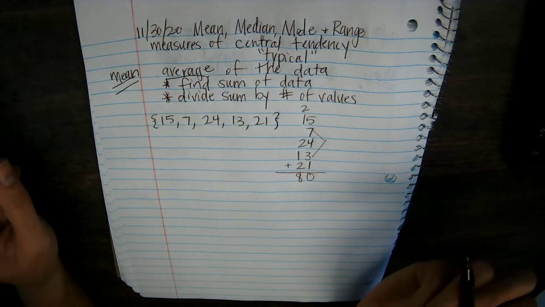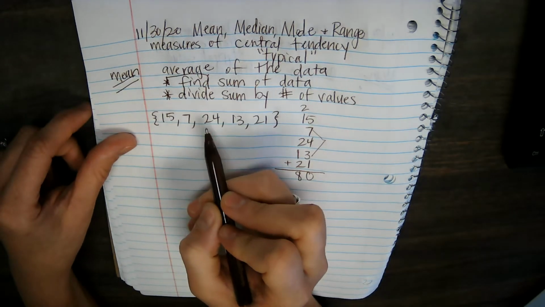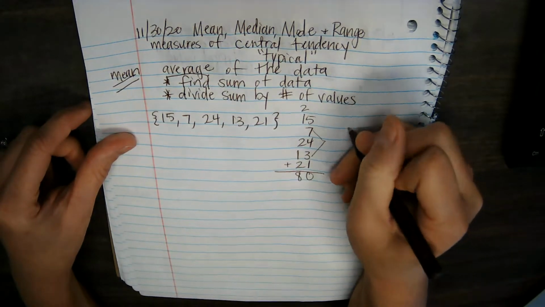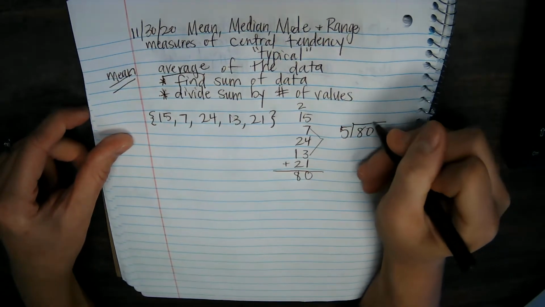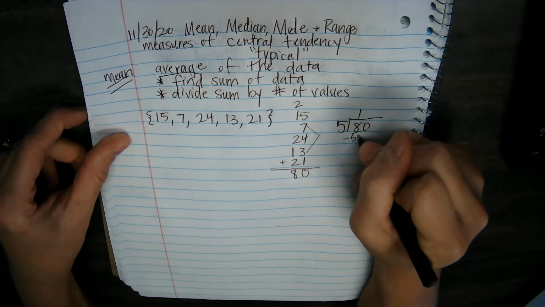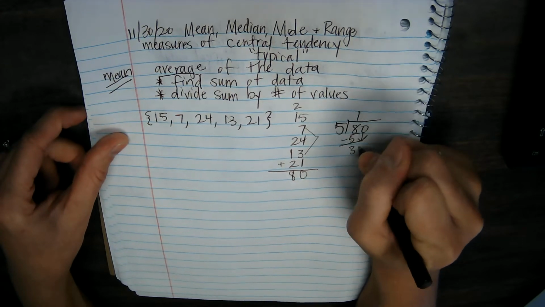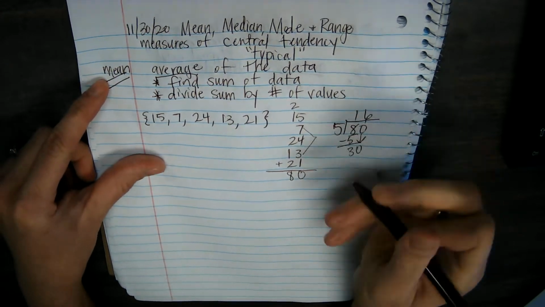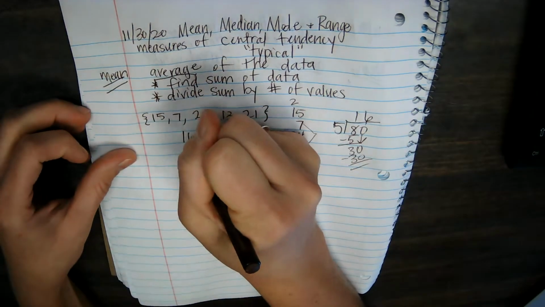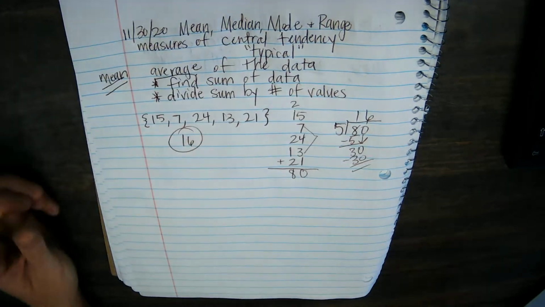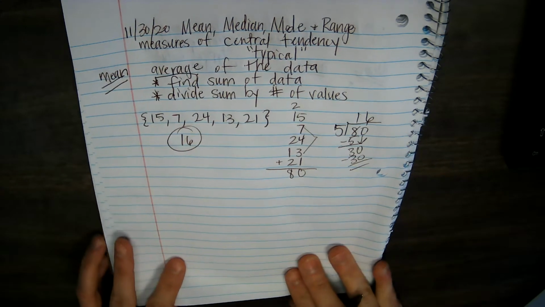So we have to count how many values we just added up. 1, 2, 3, 4, 5. So we're taking 5 into 80. 5 goes into 8 once. 1 times 5 is 5. Bring down the 0. 5 times 6 is 30. So 16 would be the mean of that data set.